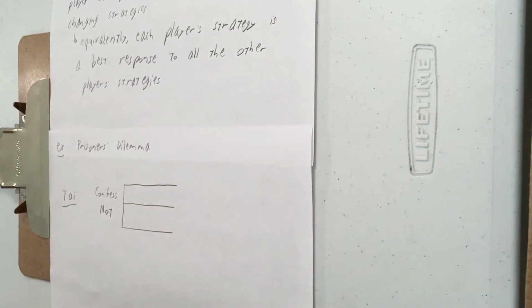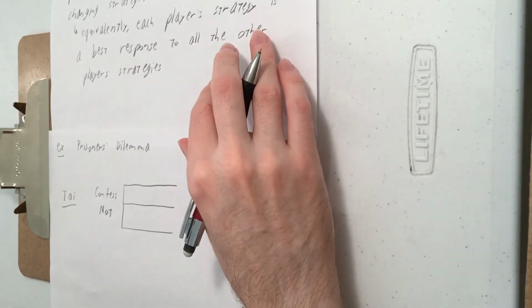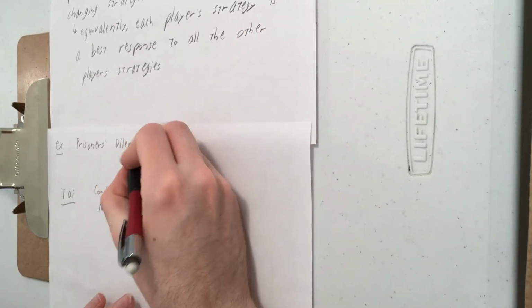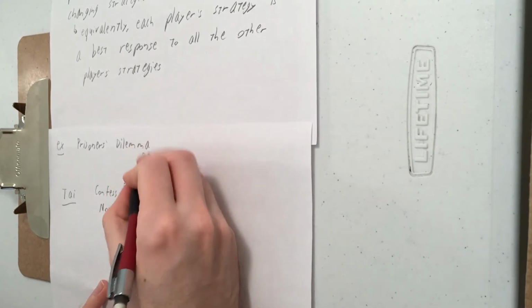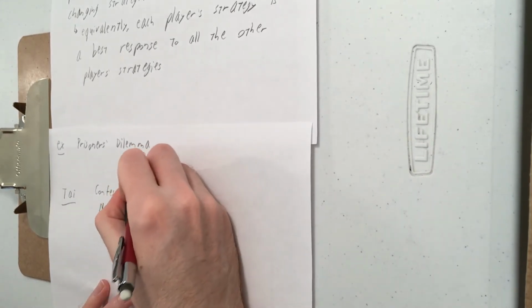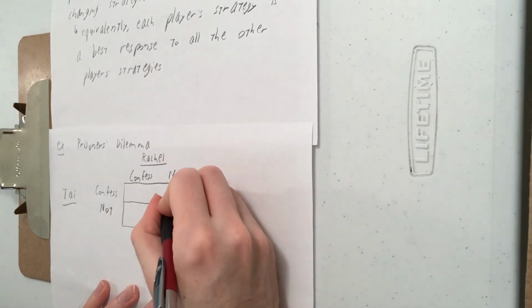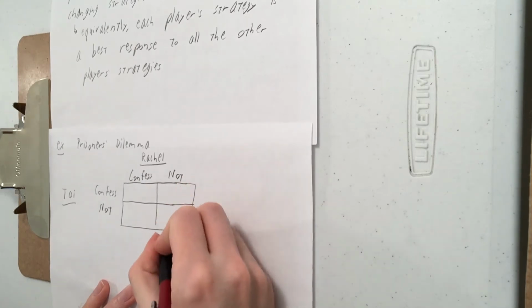So what they do is they question each prisoner separately and try to extract a confession. Let's see, who is our second prisoner? Let's say our second prisoner is Rachel. So Rachel can either confess or not confess.